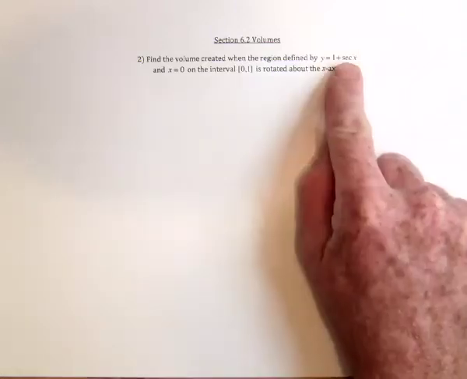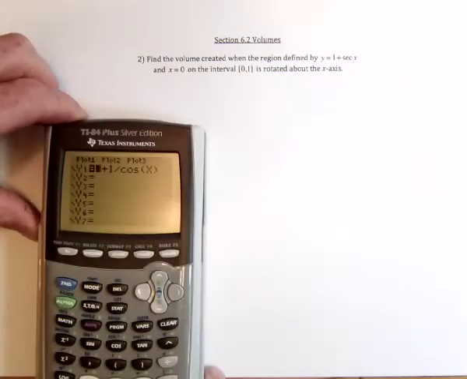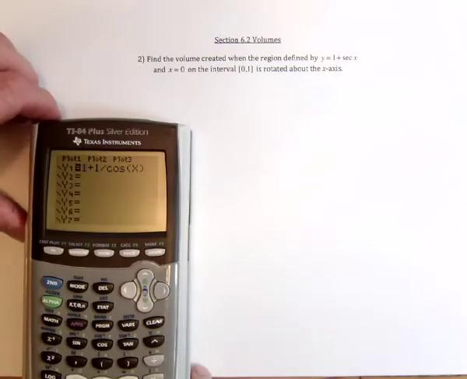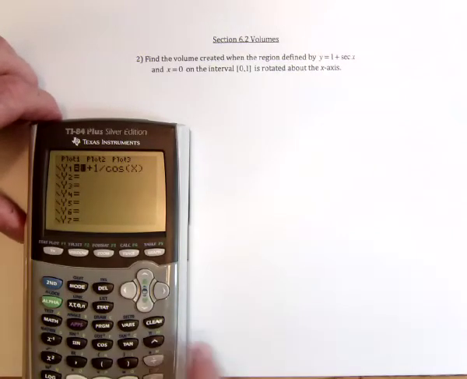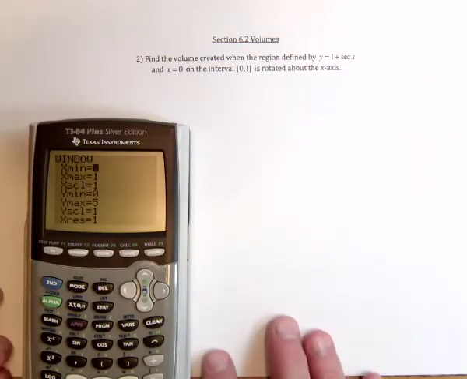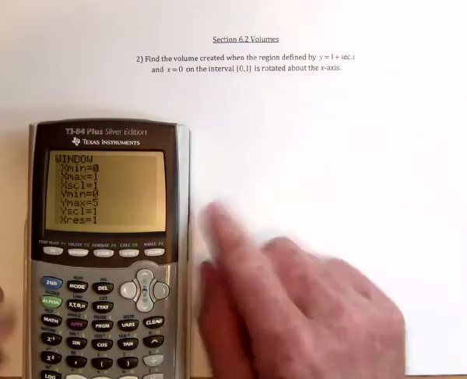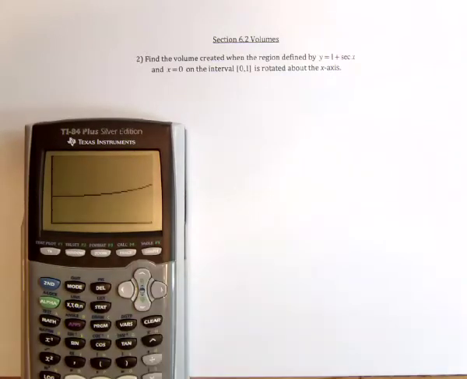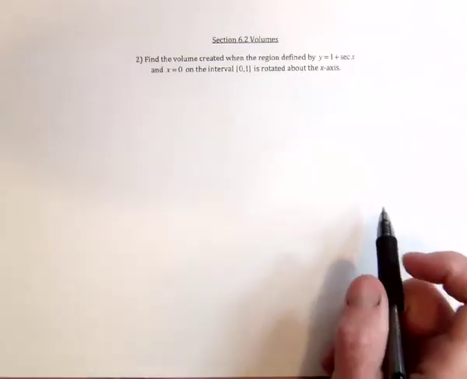So to begin with, take a look at this function on the interval from 0 to 1. My calculator doesn't have secant, so I have to use 1 plus 1 divided by cosine. And then for the window, have the x's range from 0 to 1. And since this is 1 plus some more, have it go up to about 0 to 5. The graph itself is pretty boring. Just sort of an arc.